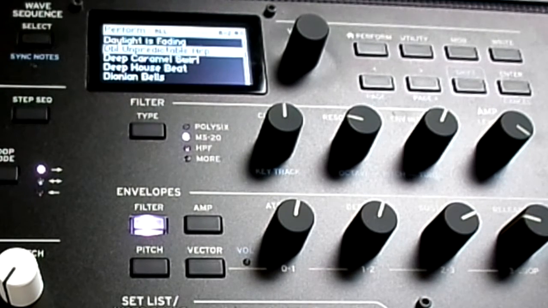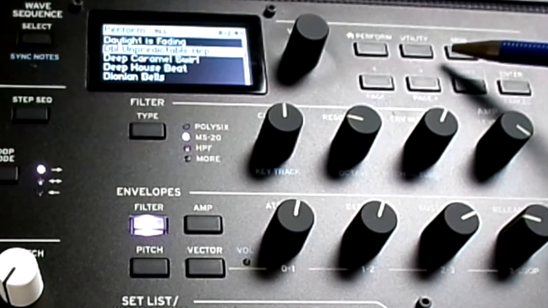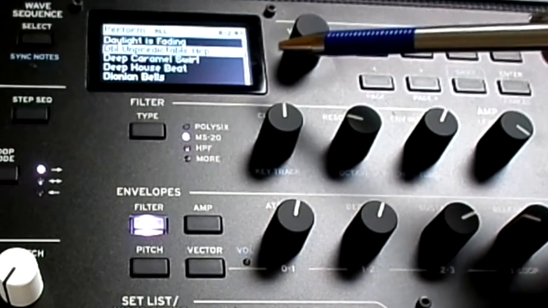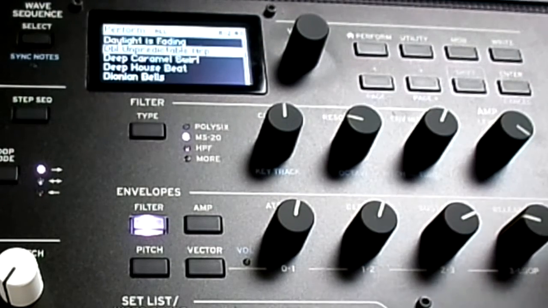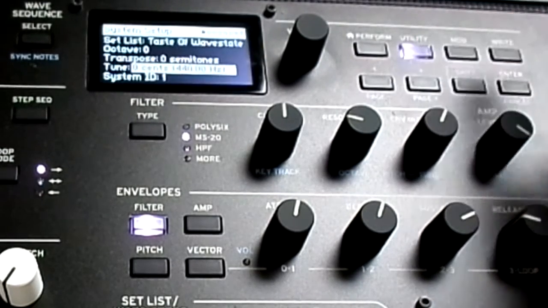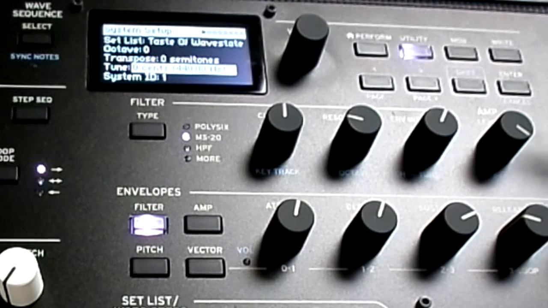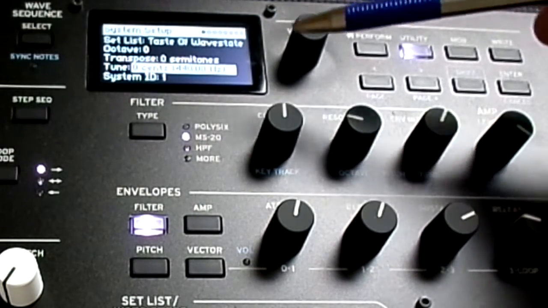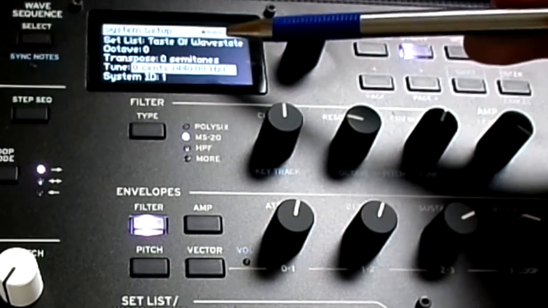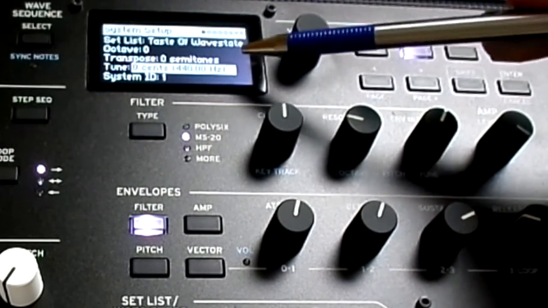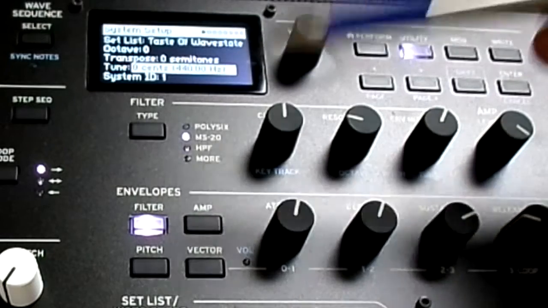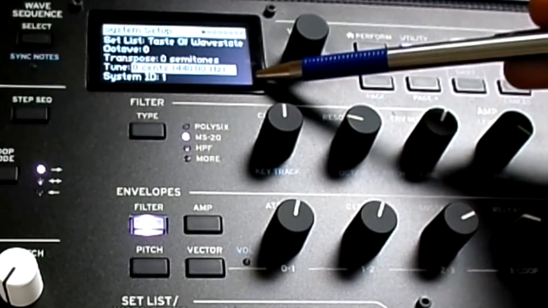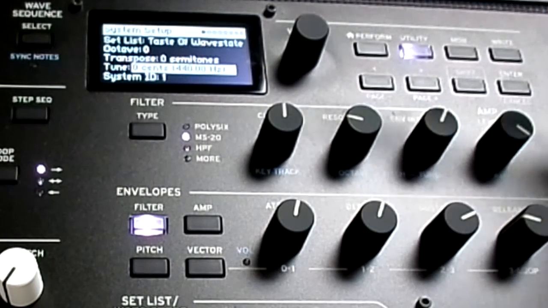Now, all of the tuning is going to be located really simply right here in this utility button. So we have the double unpredictable arpeggio selected. Let's select utility, and we'll see right away that we're in a global system setup menu. And we can see that we have the octave, the transpose for semitones up or down, and then a sense where we are now at 440 standard concert pitch.